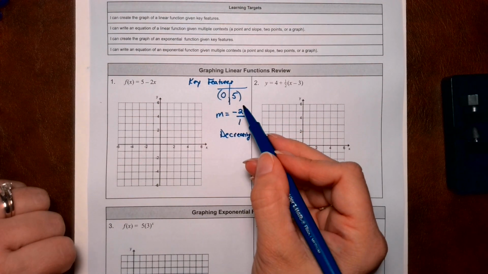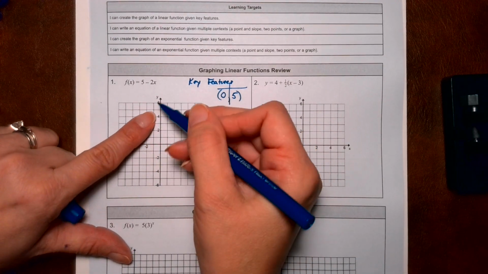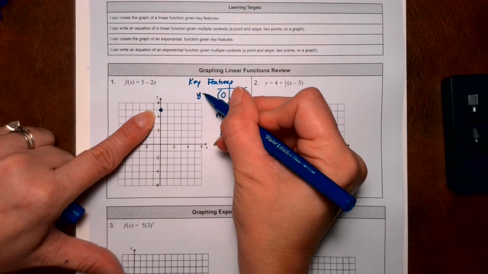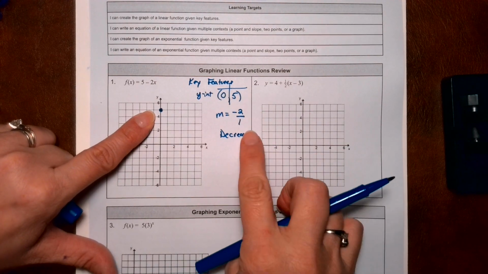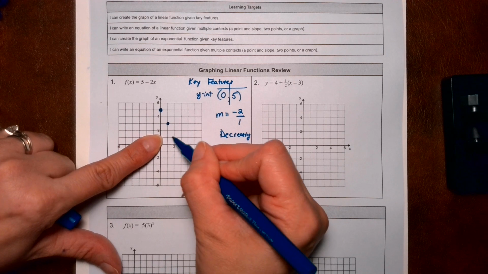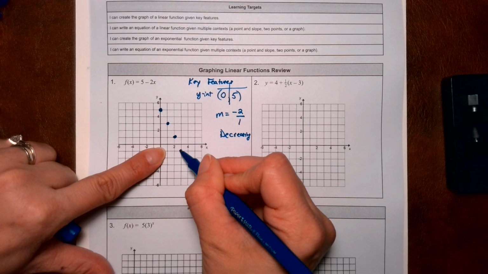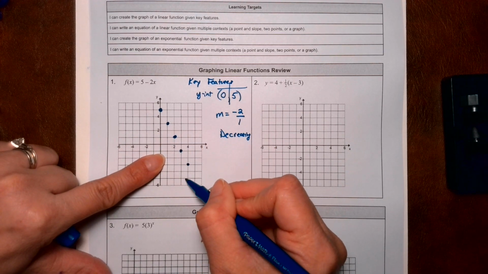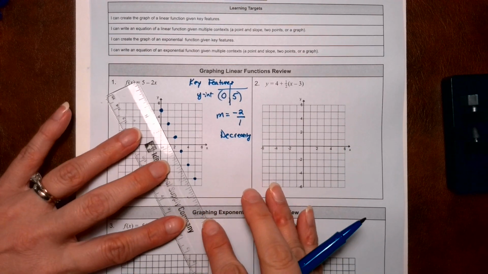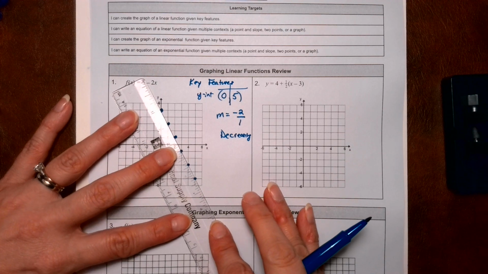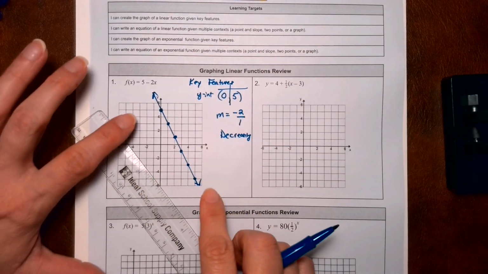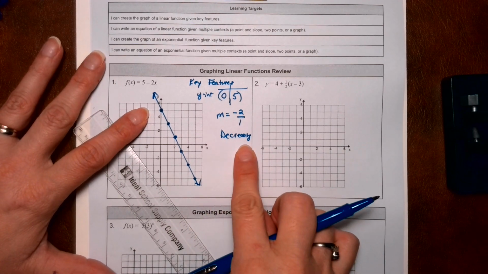Let's get the starting point on. 0, 5. That is called the y-intercept. And then we're going to go down 2 over 1, down 2 over 1. You're going to keep going till you run out of graph paper. We're going to graph a nice, straight, long line here, and we're going to put arrows. This does look good because it is decreasing.